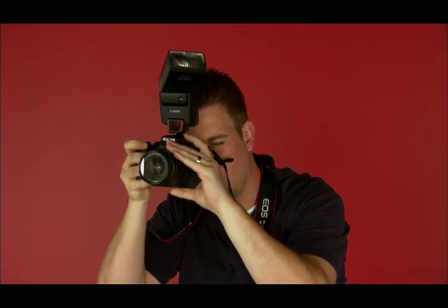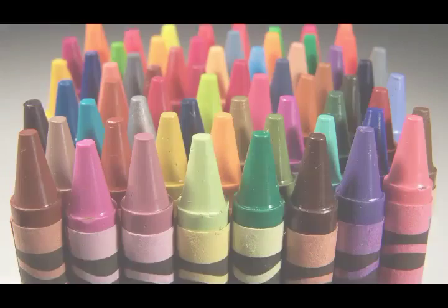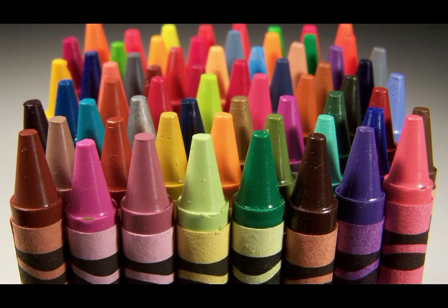So, auto mode? Or are you feeling adventurous with manual? Pick and choose what works best for each photo.